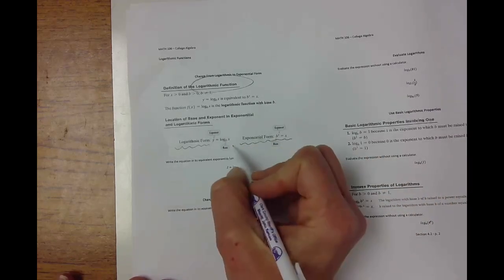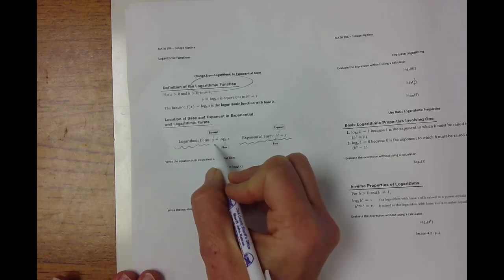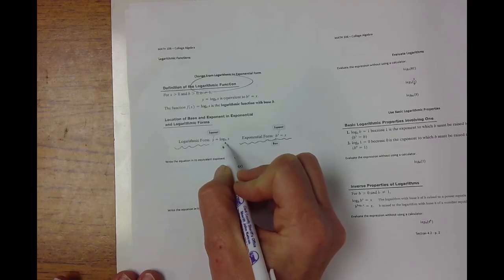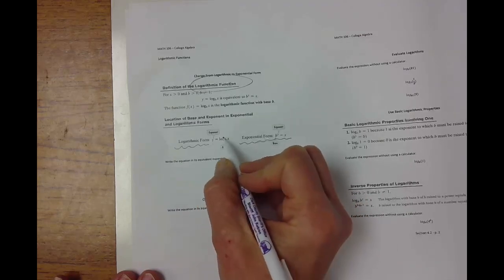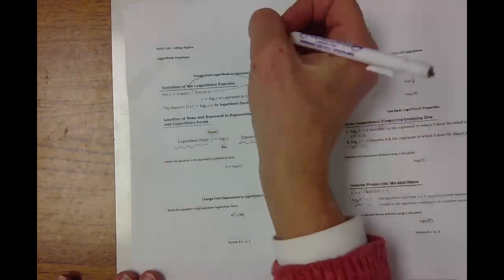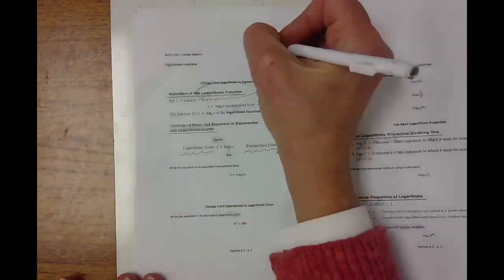The logarithmic form would be read as y equals log base b of x. And the base is always going to be the little number on the side, or down below. If I just have a log that has no base on it, then you will automatically assume that it's base 10.